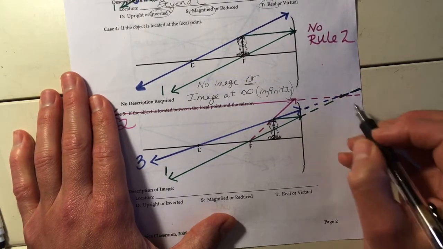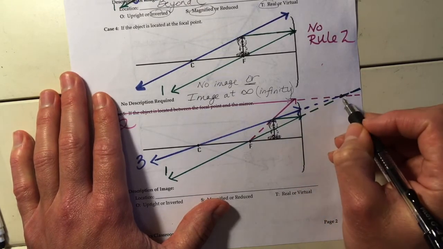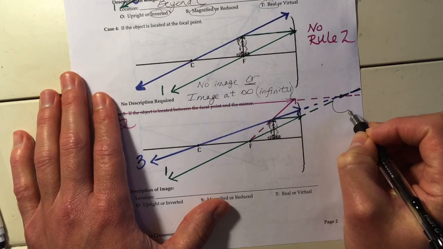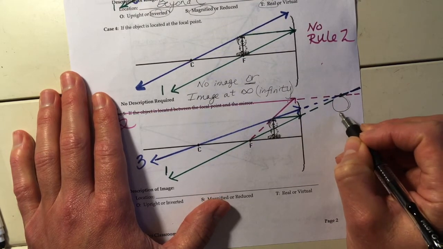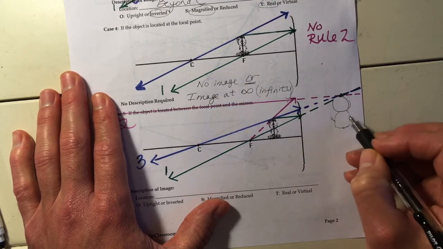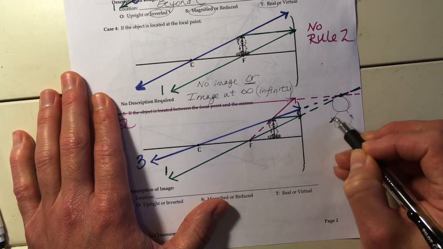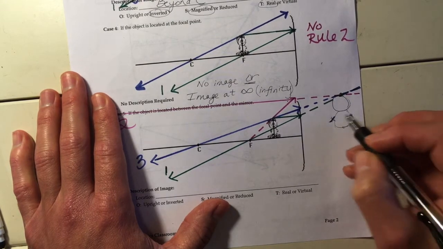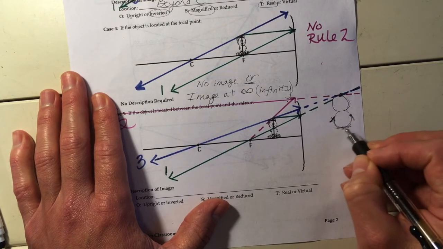You can think of this principal axis just extending through, and the object is going to be related to the principal axis. I gotta go lower.